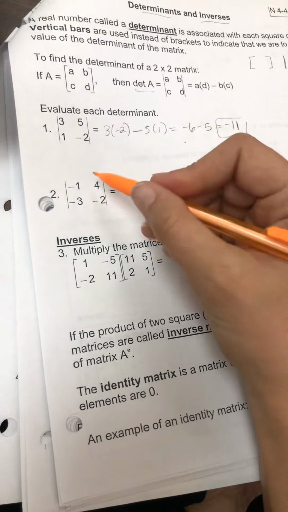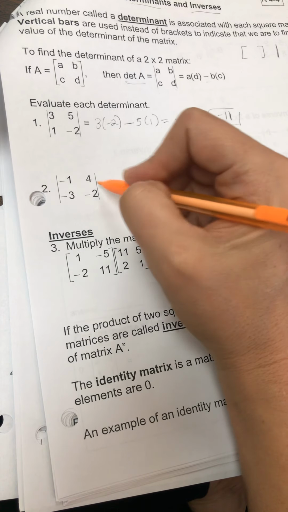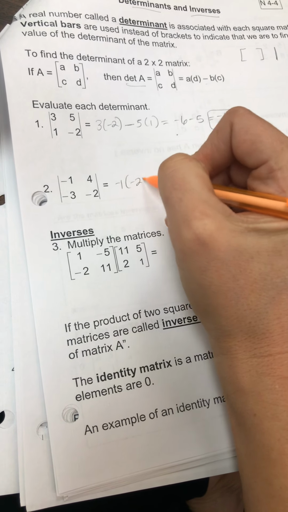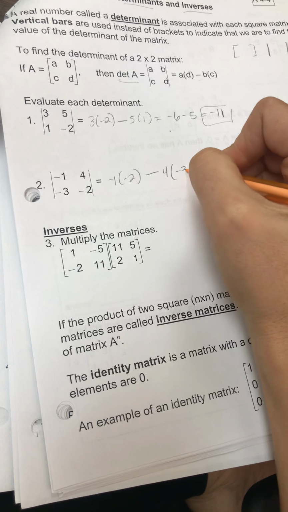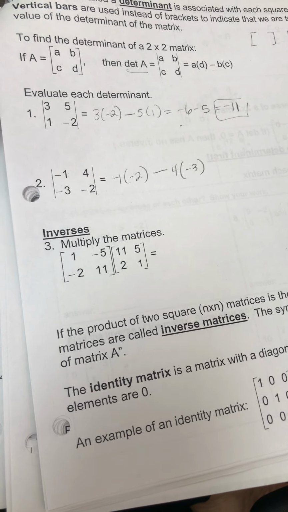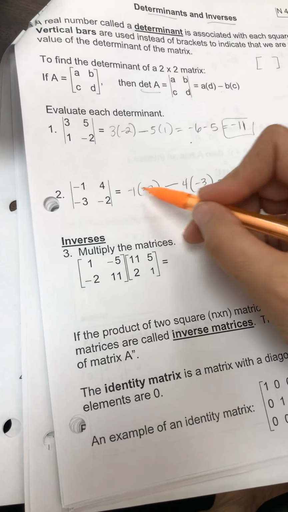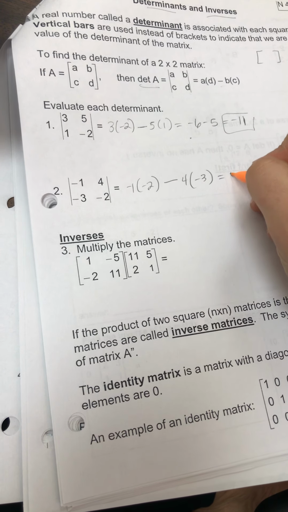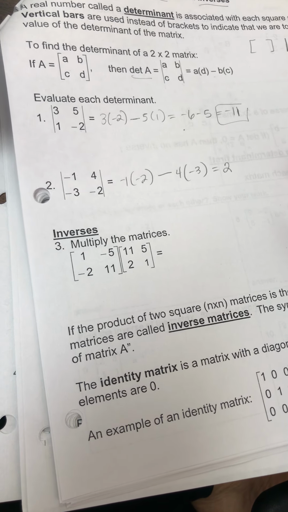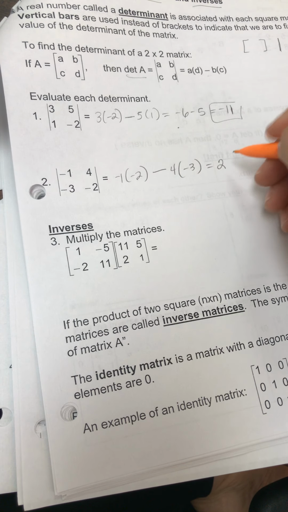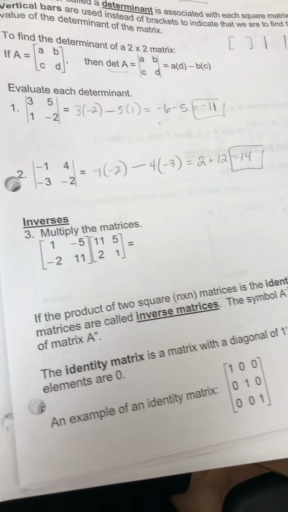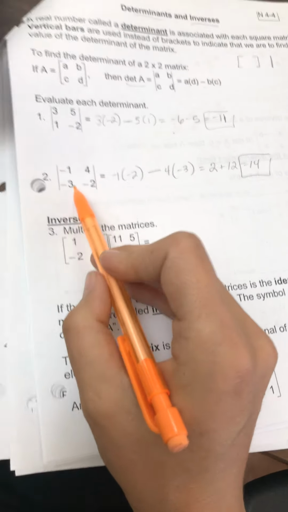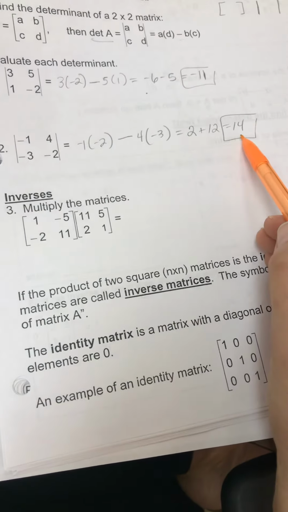Now for this one, you would have negative 1 times negative 2 minus 4 times negative 3. So negative 1 times negative 2 is positive 2. And then you have negative 4 times negative 3, so you're going to have plus 12. So it would be equal to 14. So the determinant of this matrix is 14.